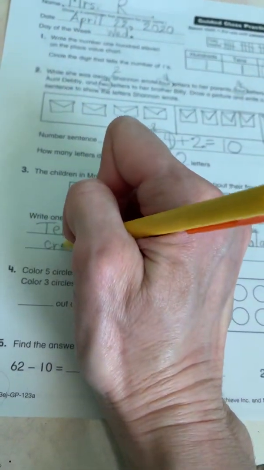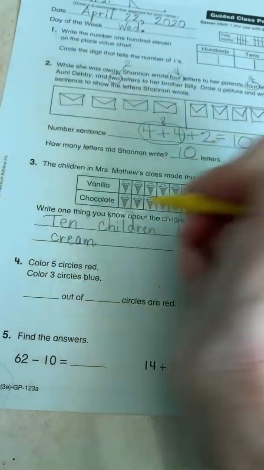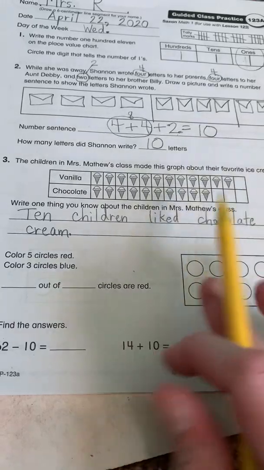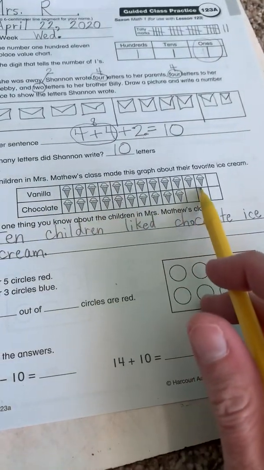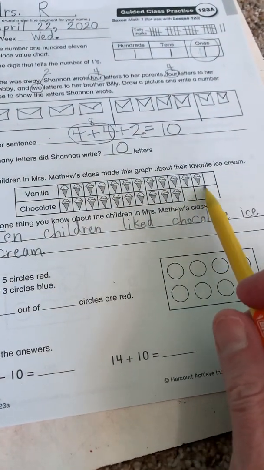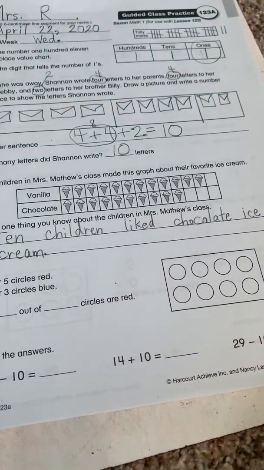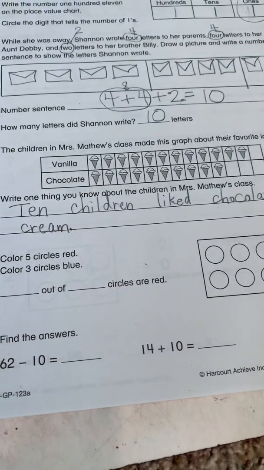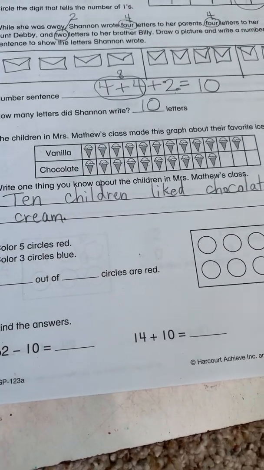Now, you don't have to write what I'm writing. You can make another observation about this graph. Like you could tell how many kids are in the class. You could say more children liked vanilla. You could say 2 more children liked vanilla than chocolate. Just try not to write that vanilla one because it's not a contest. You're making an observation for math.